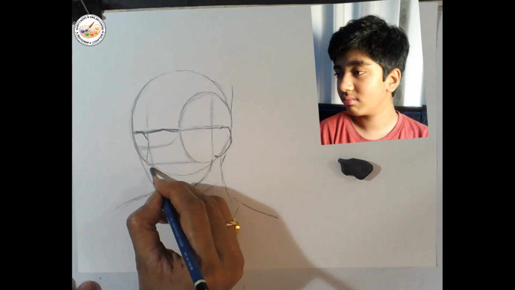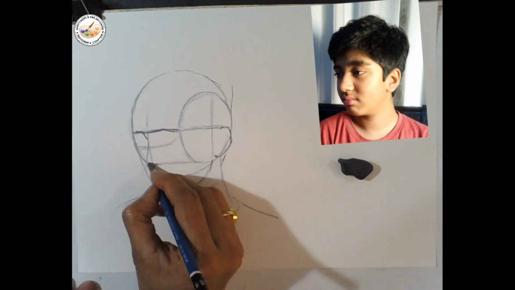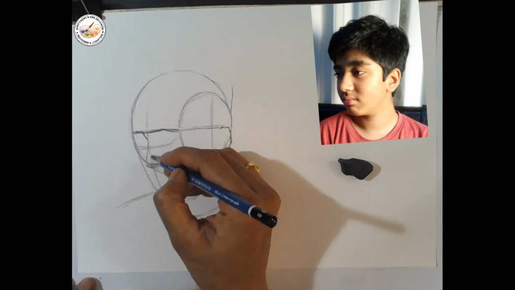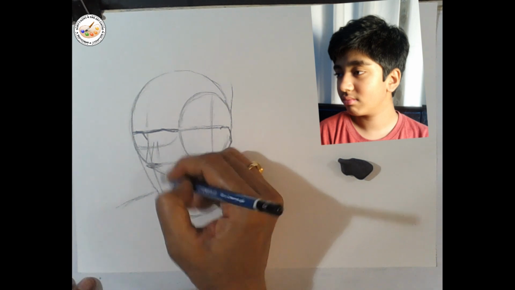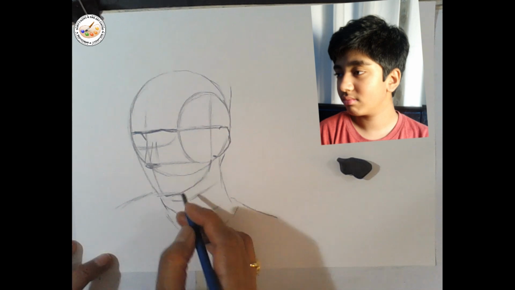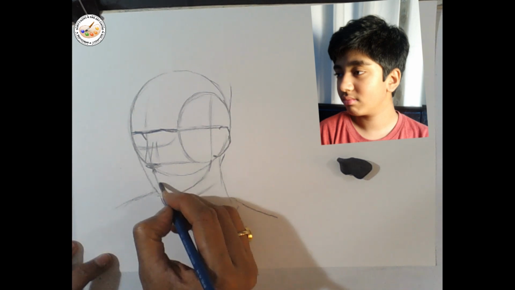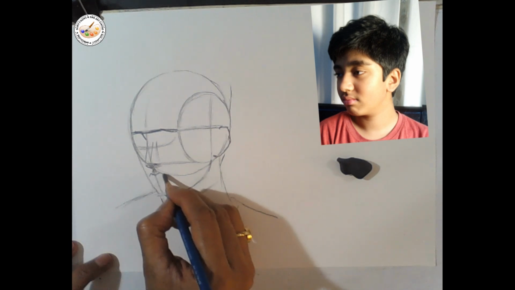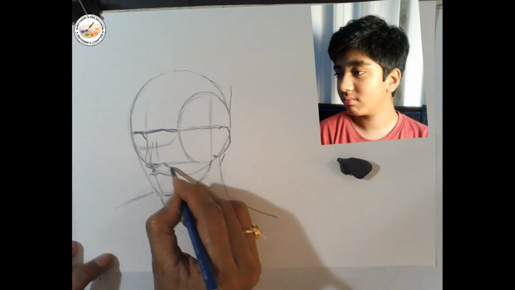Now we have to make the nose part and see the distance. When we make the nose, we have to see the distance, where the cheek is, and then we have to decide the front plane of the nose and the side plane of the nose, and then the philtrum part and the lips. Always make the smiling line.